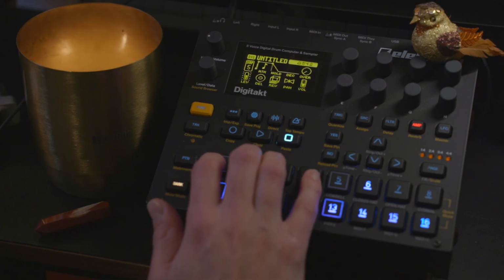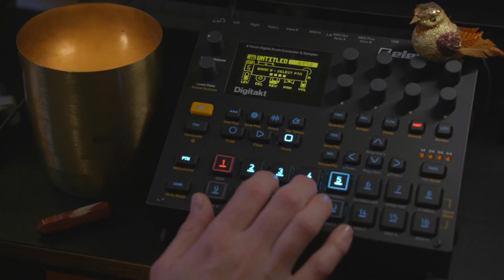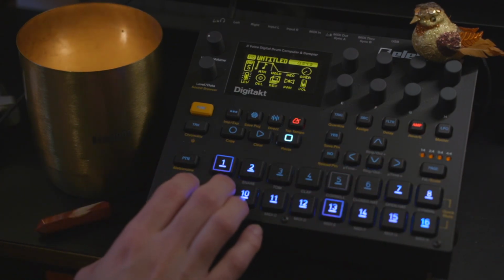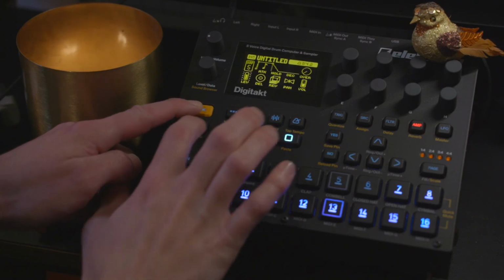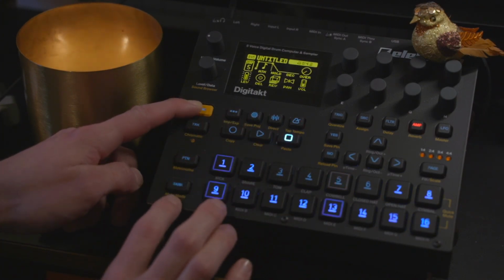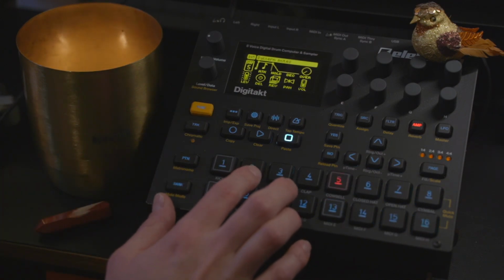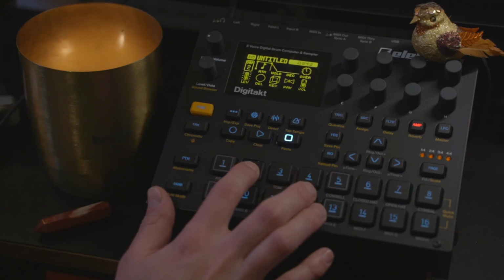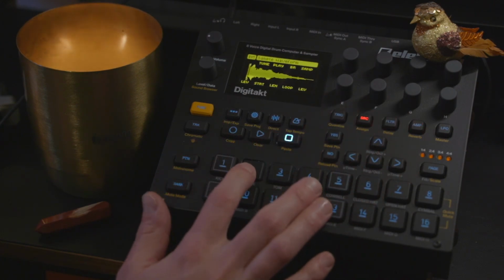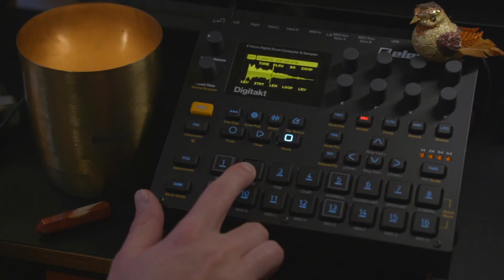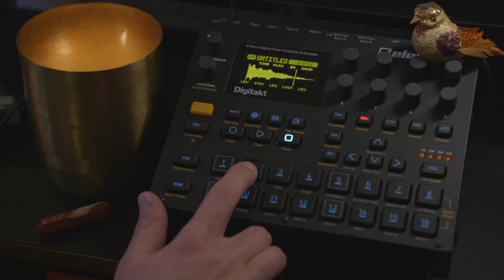Okay, so that was the little jam, and here, oops, what am I doing? Get out of my mute modes. Okay, sorry about that. Here is our sample. You can see the waveform. It's just a single guitar chord.